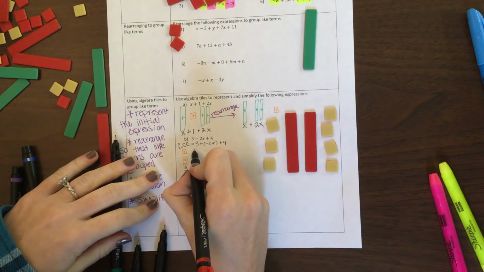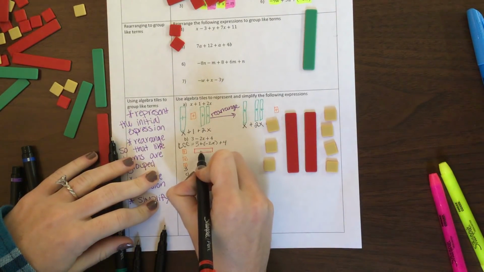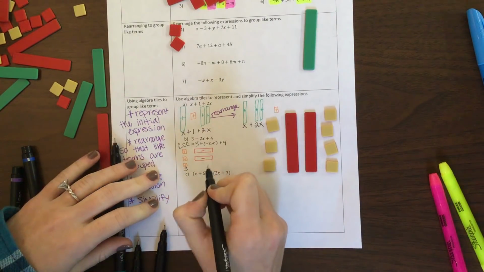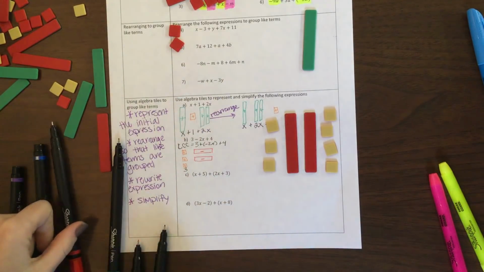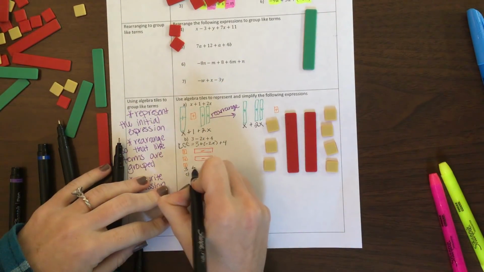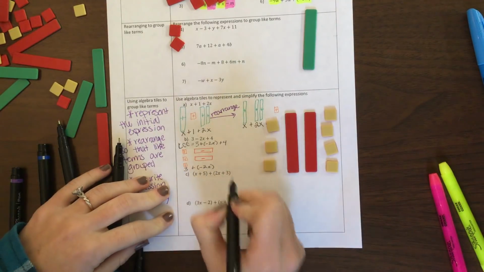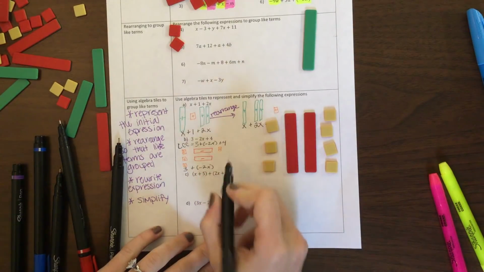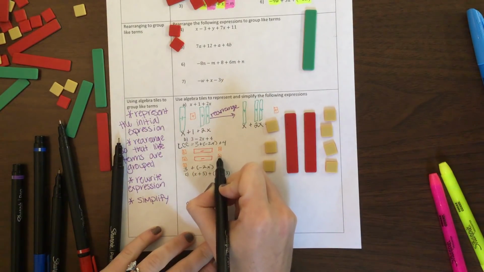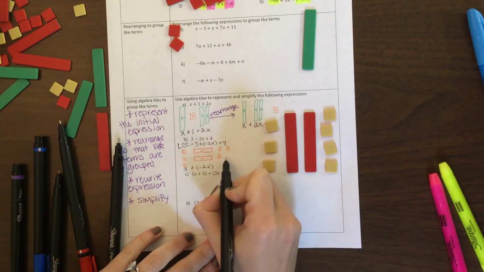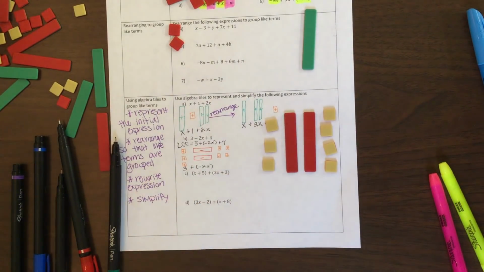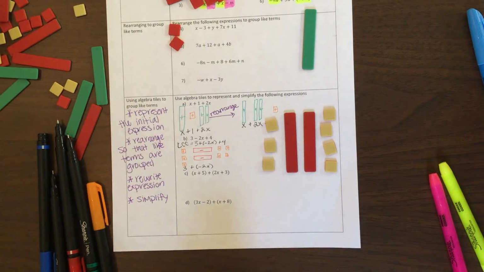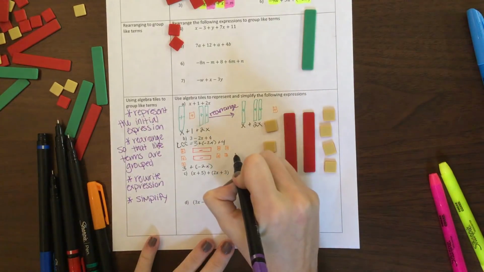Then I added negative 2x. So I'm going to draw a rectangle with a minus sign in it to show negative x, and I have 2 of them. So plus negative 2x. Then I have 4 squares that are positive, so I draw a square with a plus sign. 2, 3, 4. So represent the initial expression. I did that. Then I rearrange.